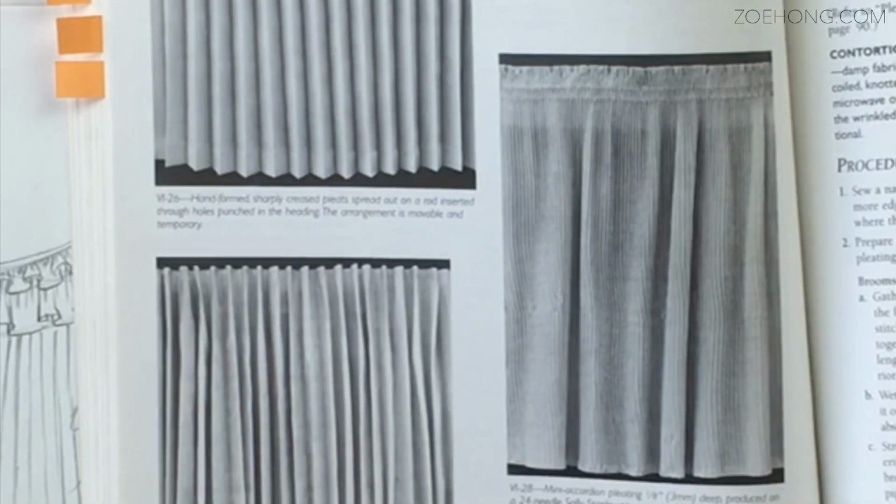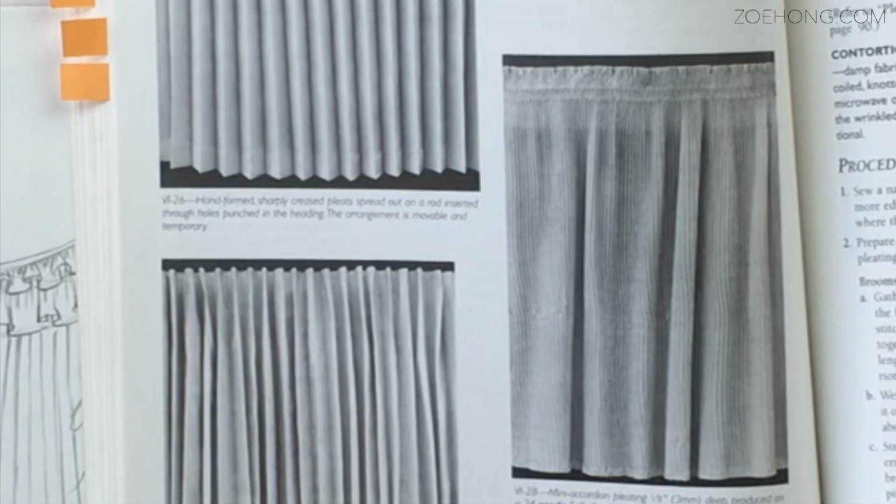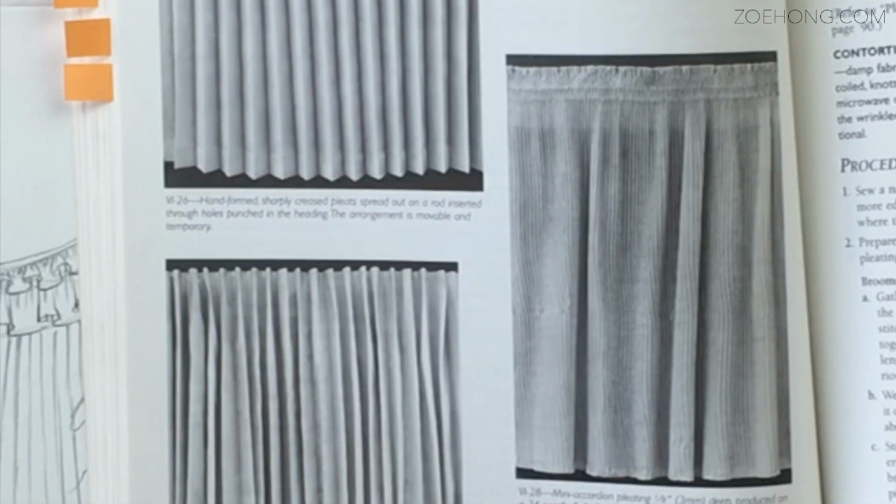Here's mini accordion pleating, where it's so small that you do see the drapes of the fabric, and each drape has all the teeny tiny accordion pleating, but you're not going to see each and every teeny tiny mini pleat in the hem. How would you draw this? It's more of a texture. You would render it as a vertical texture.